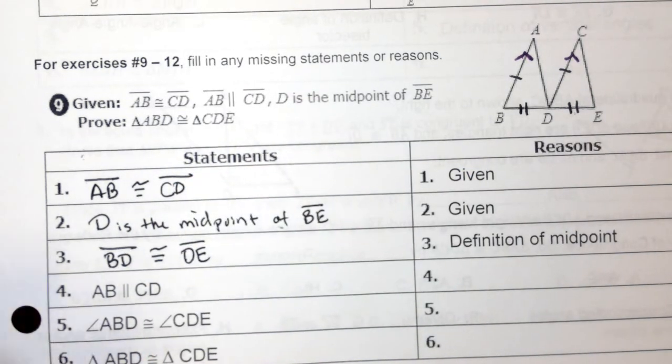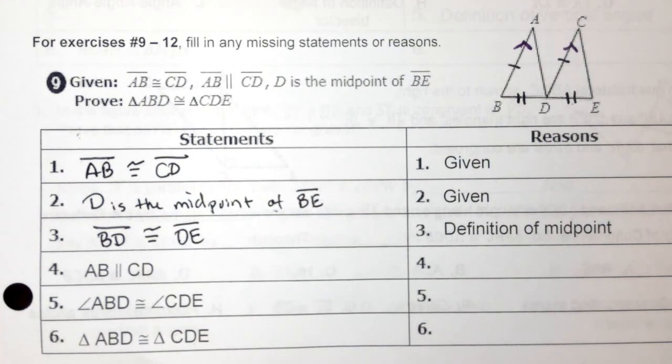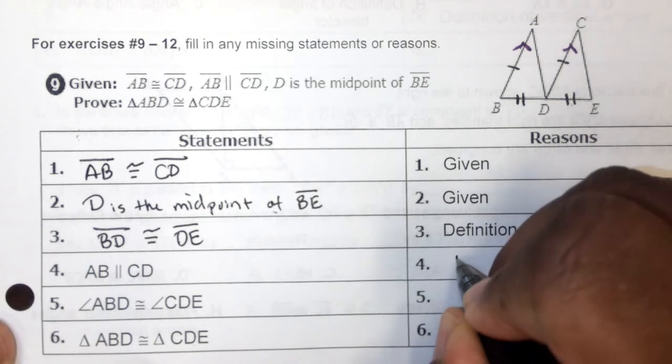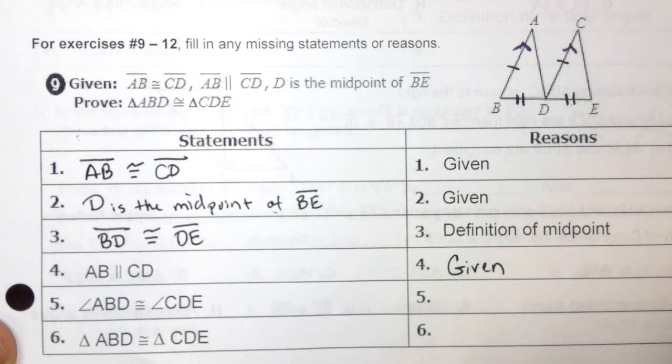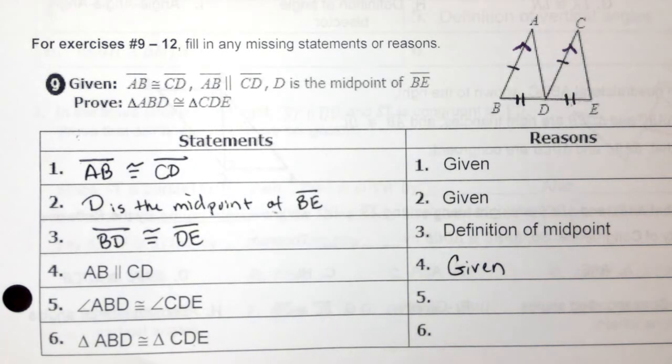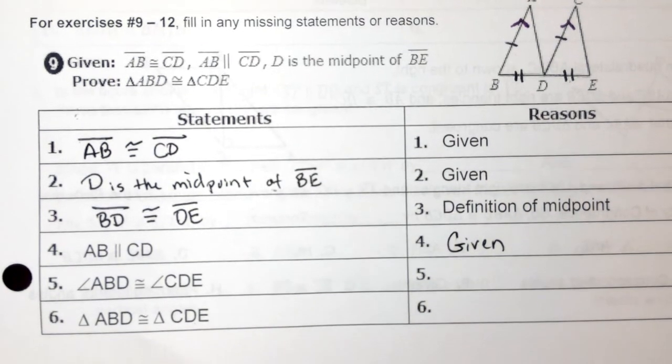So everything we've written, we've already marked up. And then line 4, AB is parallel to CD. Reason? Given. It was given. My bad. That won't be used here.